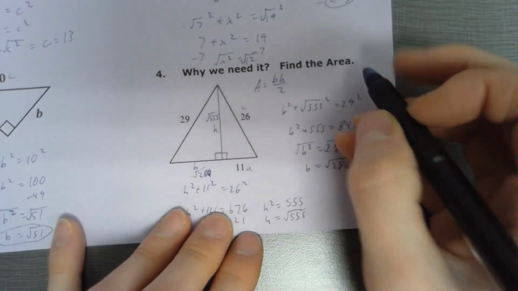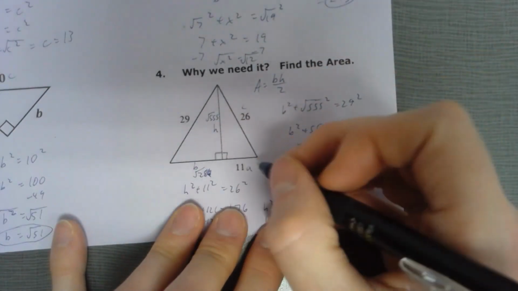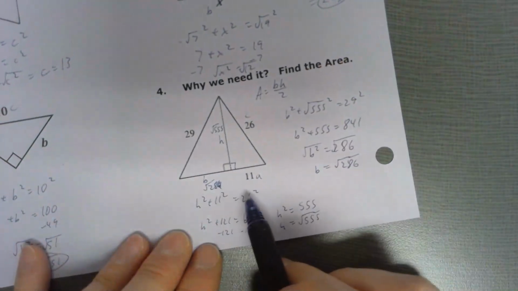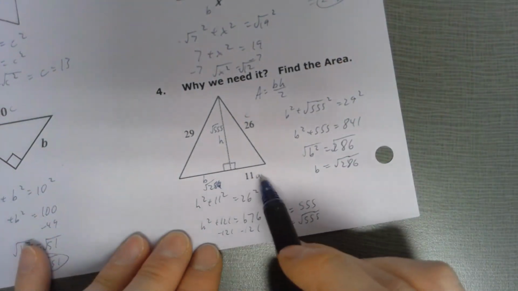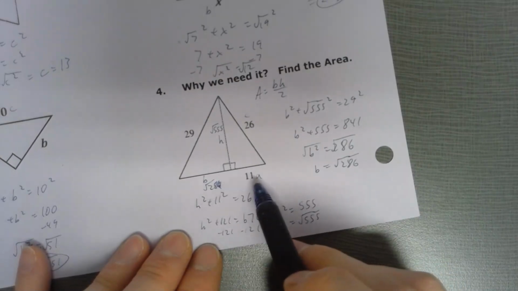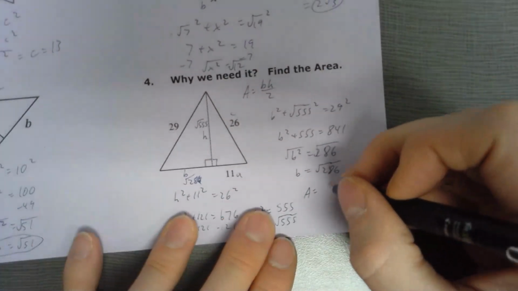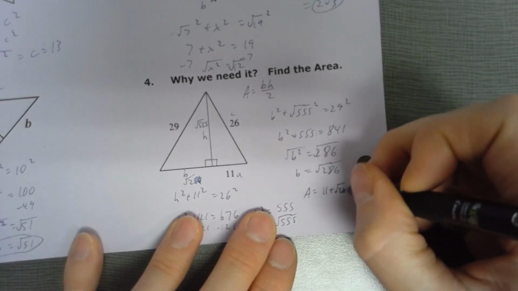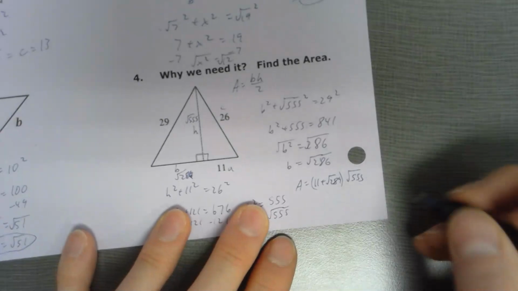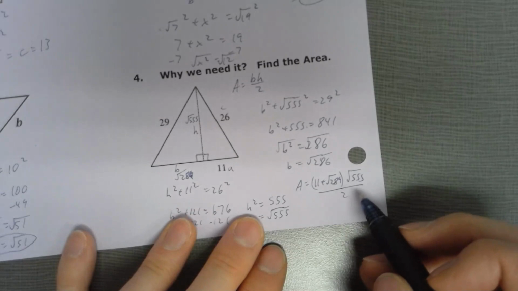So our area, back to our area. Our base length is not the square root of 286, it's actually going to be the 11 and the square root of 286 put together. So for the sake of this one, when we're adding integers and square roots, we might want to get a decimal approximation. So area equals our base, 11 plus the square root of 286, multiplied by our height, square root of 555, and then divided by 2. So this would actually be an exact representation of the area.